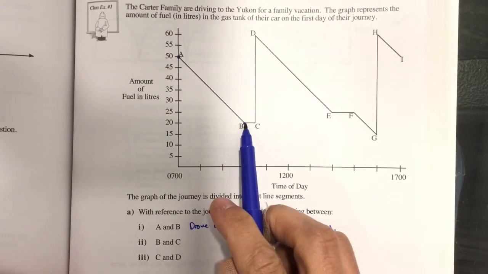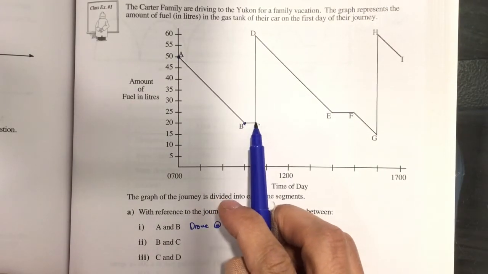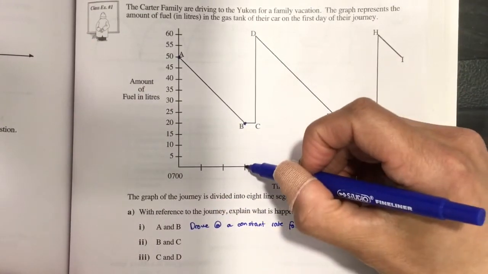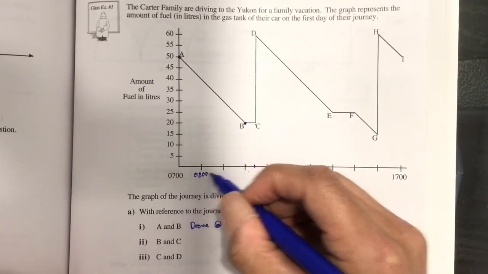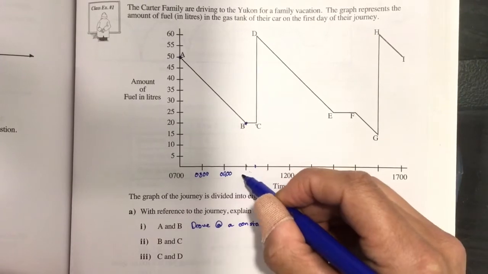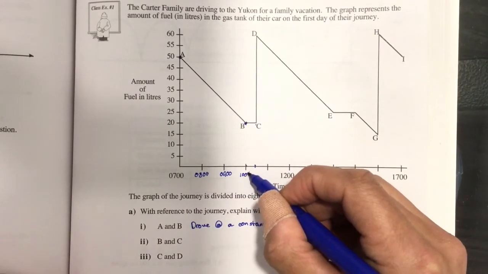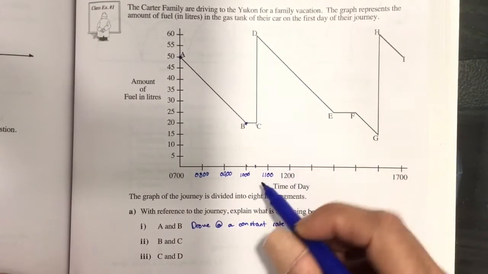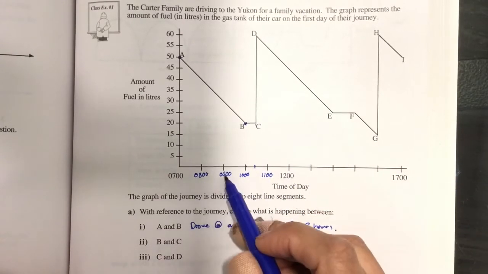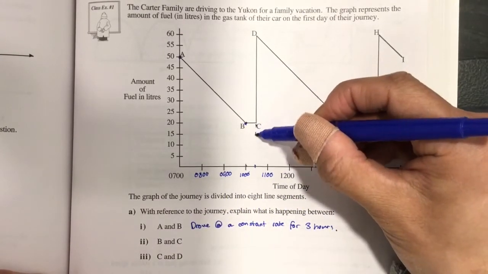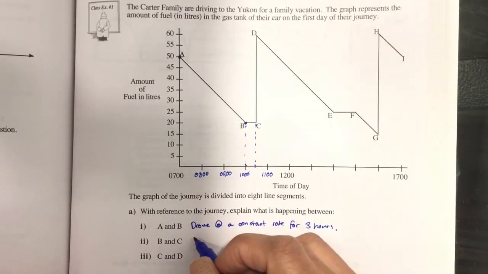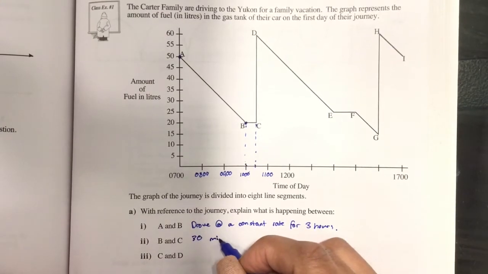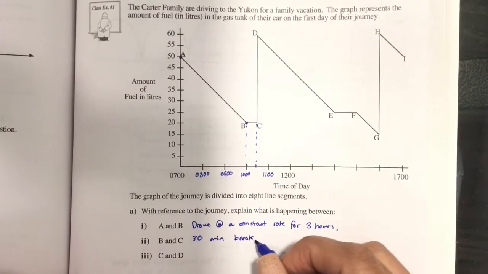So at B and C, let's see what's happening. At B and C, this is also a constant line, but notice how the amount of fuel isn't moving. And this happens from 10 o'clock to around, let's say, 10:30. So I'm going to go 0800, 0900, just so this is a little bit easier to see, and 1000, so 8 o'clock, 9 o'clock, 10 o'clock, and it looks like they're stopped from 10 o'clock to 10:30. And so it looks like they took a 30-minute break from driving.